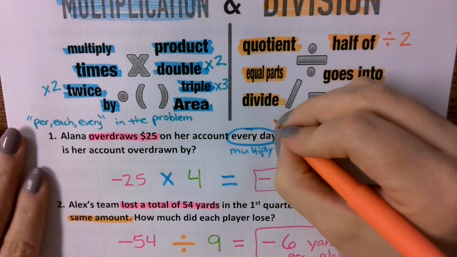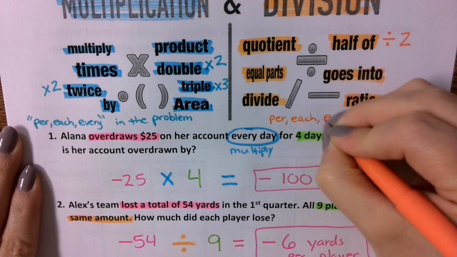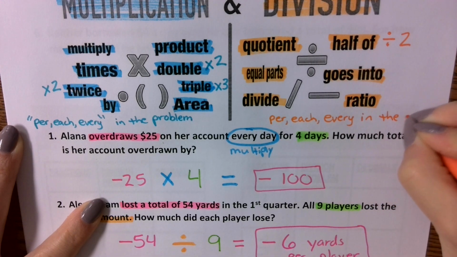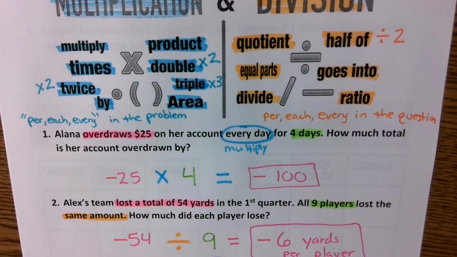But if you see the words per, each, and every in the question, then that's a division problem.